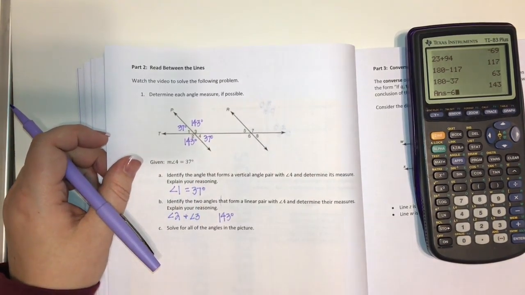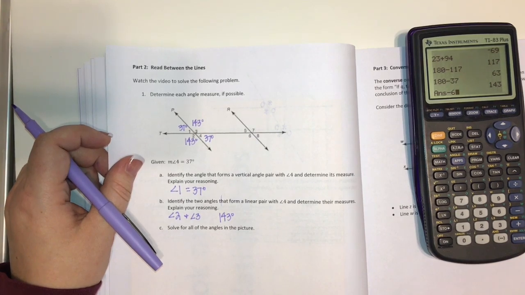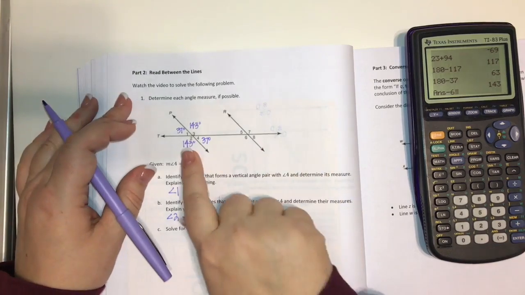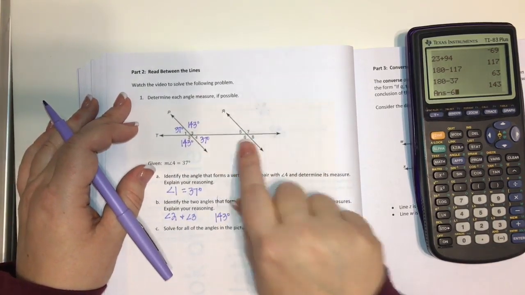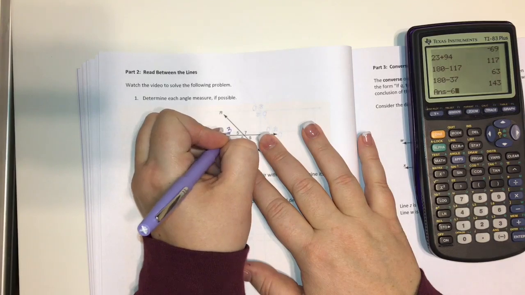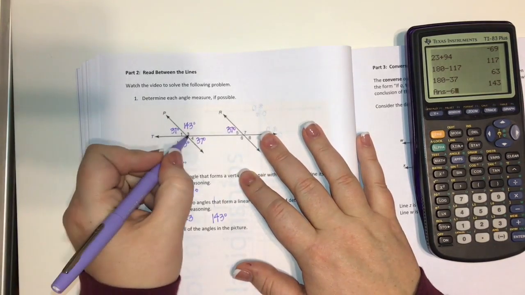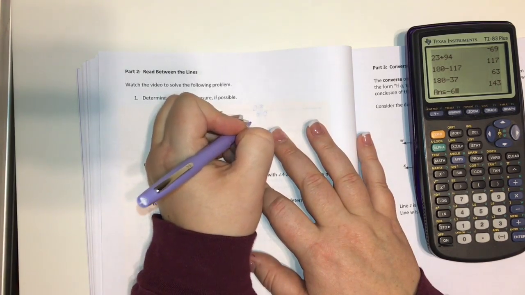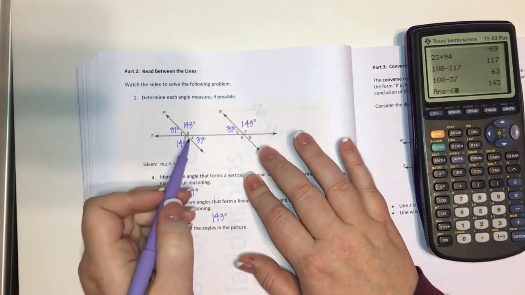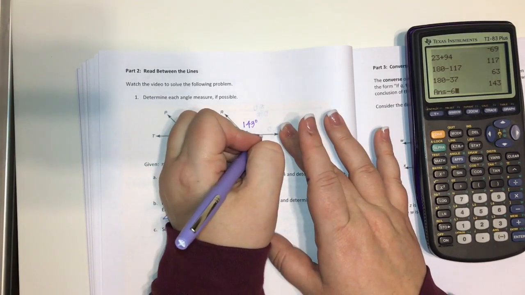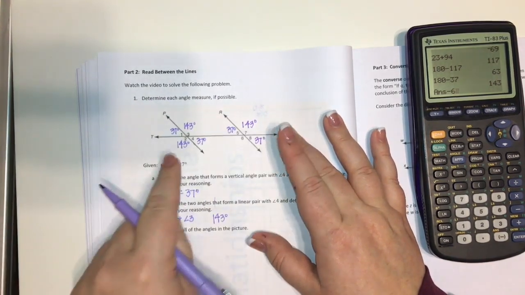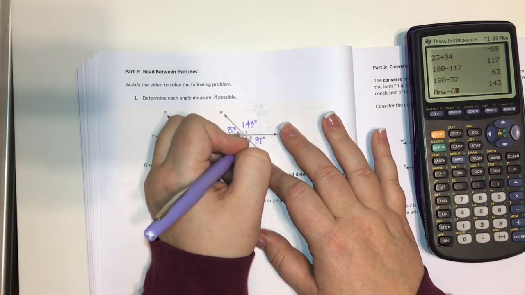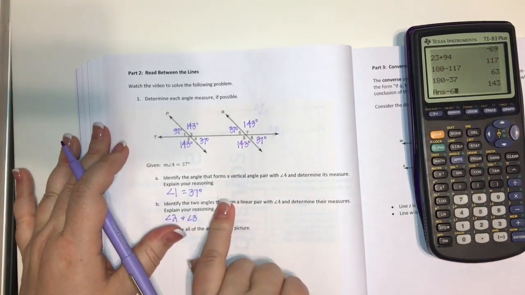And if I remember my corresponding angles, those are angles that are in the same position, and they're also congruent. So I know that 1 is in the same position as 5, so that'll be 37 degrees. 3 and 7 are in the same position, so that's going to be 143. 4 and 8 are in the same position, so that's 37 degrees. And 2 and 6 are in the same position, so that's 143. So corresponding angles helped us to figure that out.